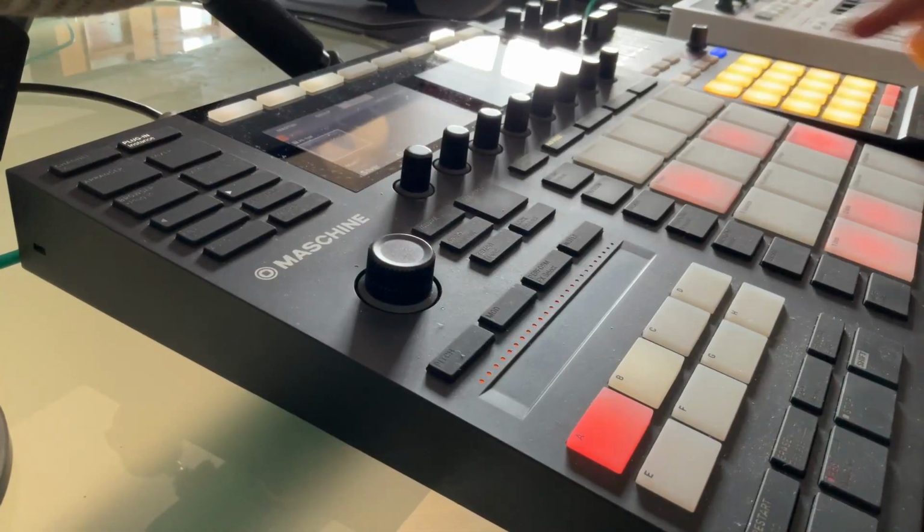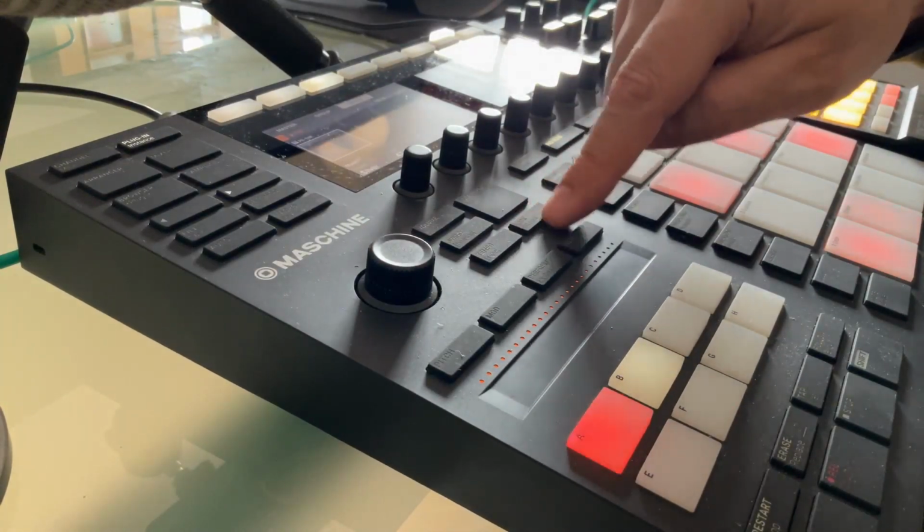One more tip that I'm going to show you is the use of the lock button in Machine. The lock button is here, and it allows you to freeze the parameters of everything in Machine, make changes, and then go back to the initial configuration. So how can you apply that to this technique? Very easily.